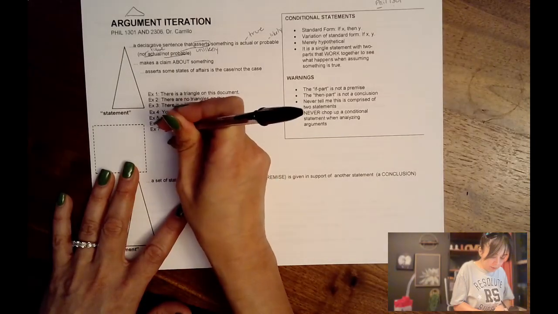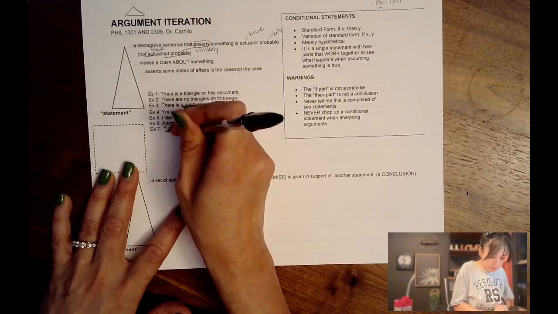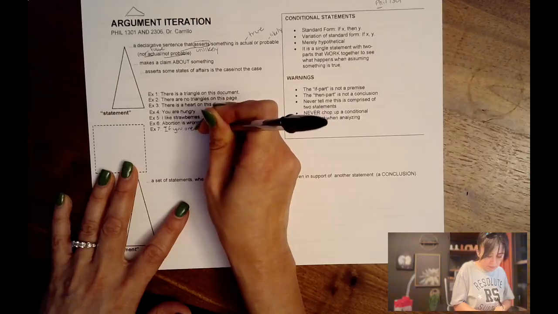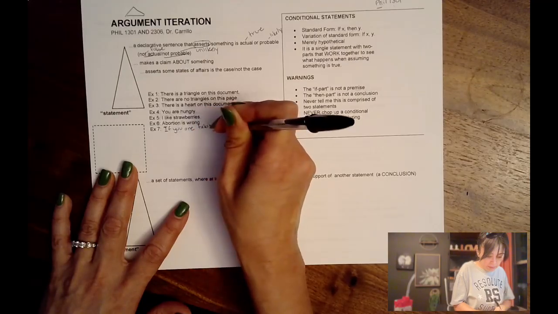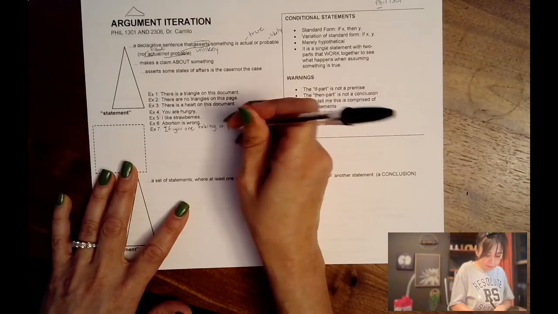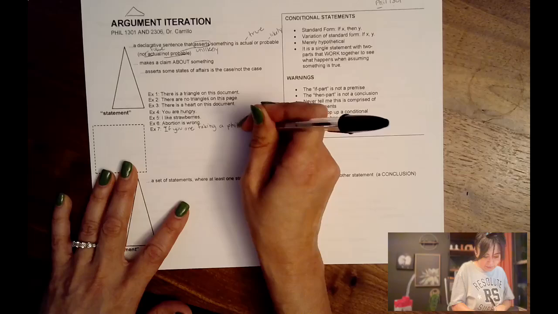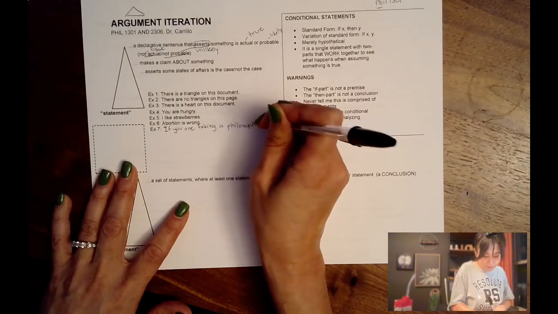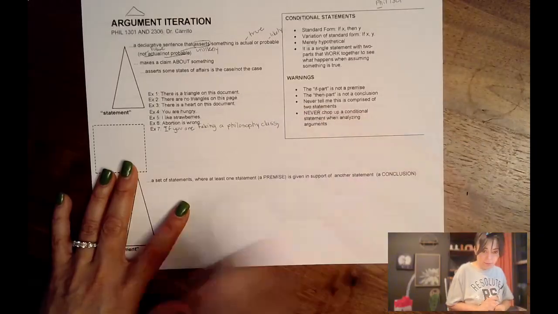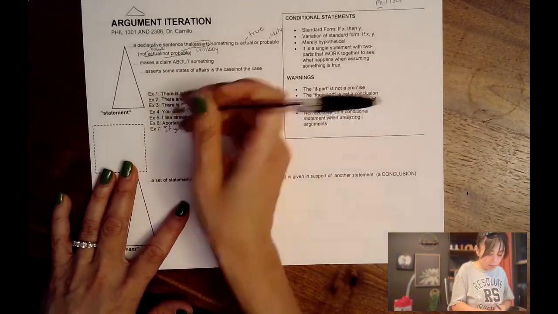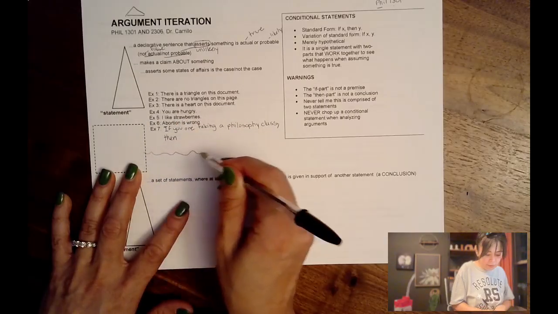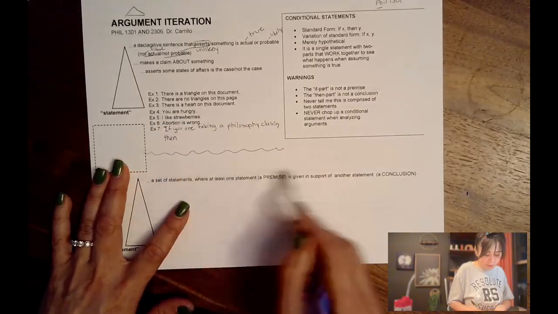If you are taking a philosophy class, and write small, okay? If you are taking a philosophy class, and then put a comma, it's a must. Then, and by the way, don't go past, you can do a squiggly line right here, don't go past here, okay, because we need room up here.